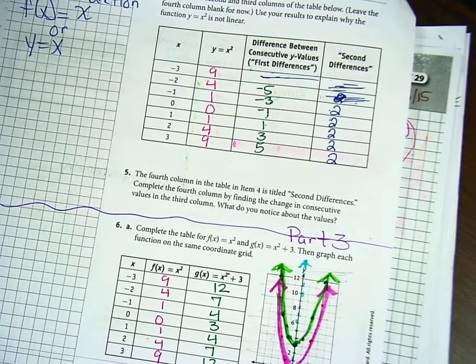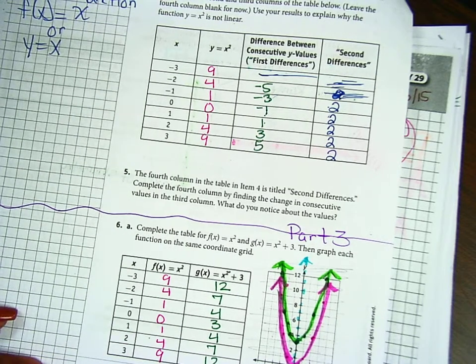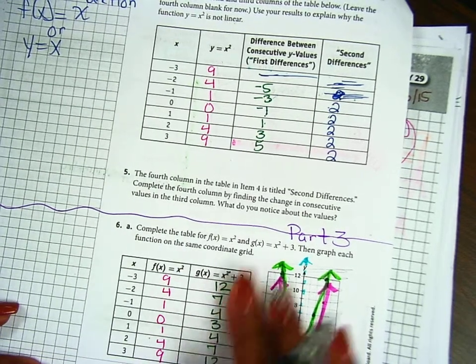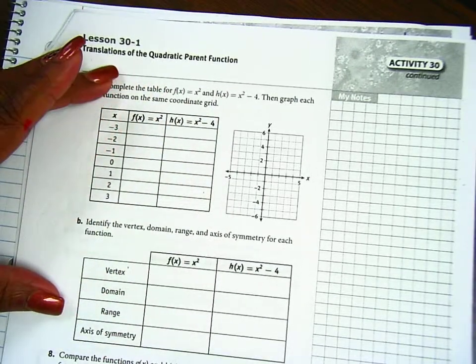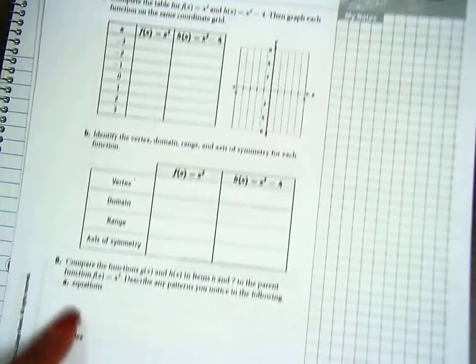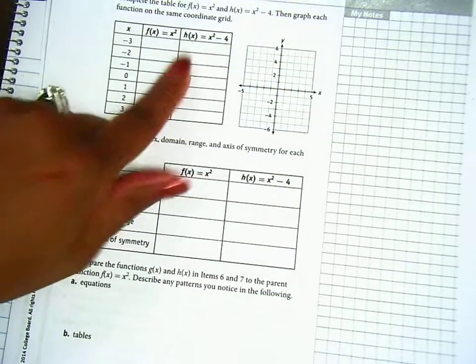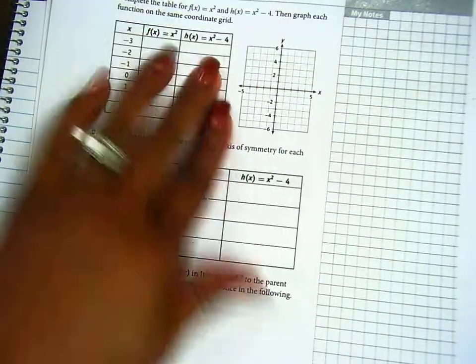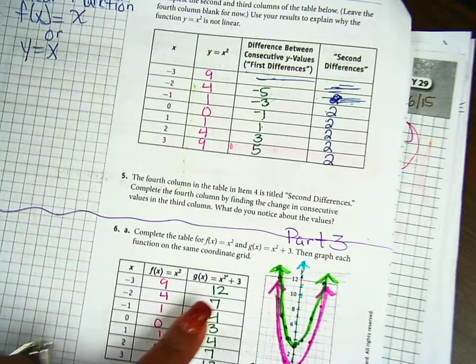I just want you to make sure you understand this most definitely. Number 7 is the same concept as number 6. Then for number 8, you're going to compare this information. Here is h of x. You're going to compare h of x to your g of x, so your green.